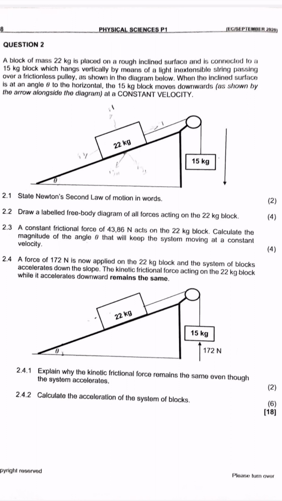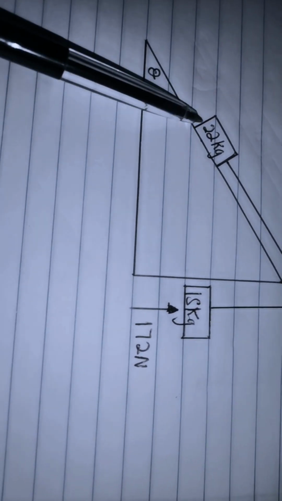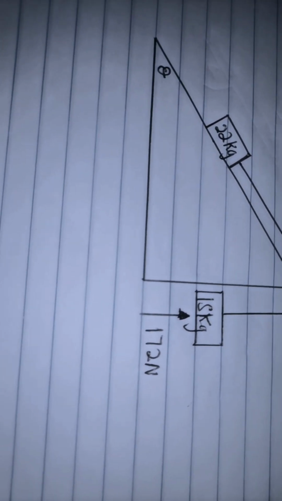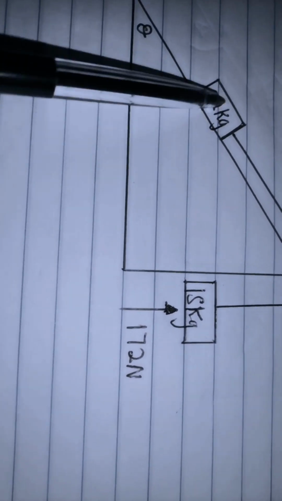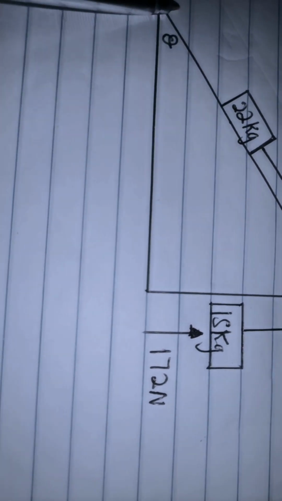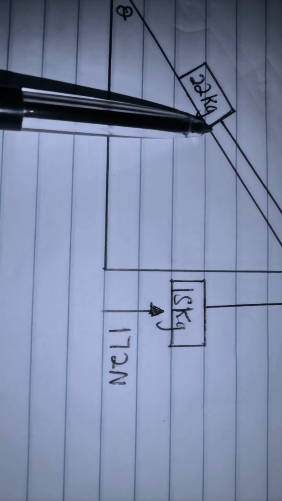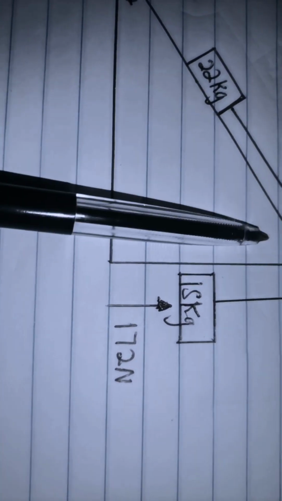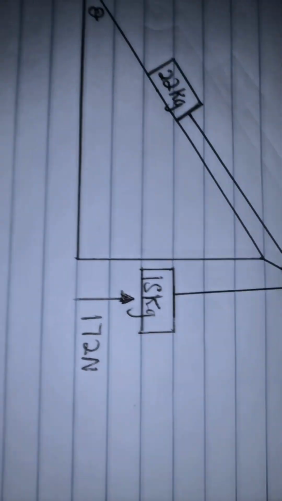That means while this 22 kg block accelerates downwards, remember previously it was going upwards, right now it's going downwards. While this 22 kg block goes downwards, our kinetic frictional force, which is now going upwards, remains the same. That's key. That's very important.